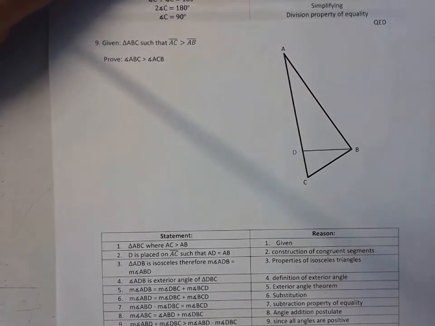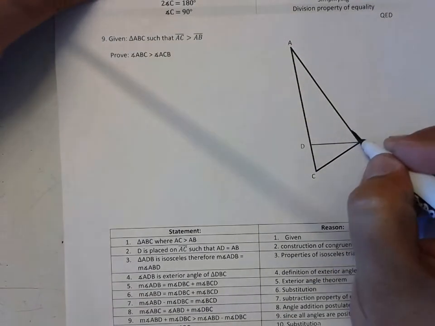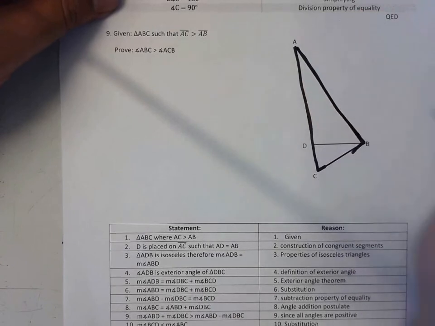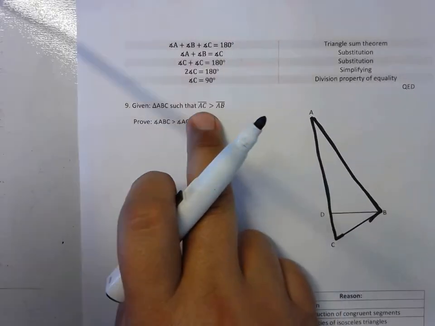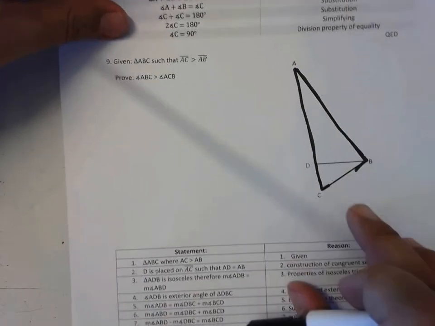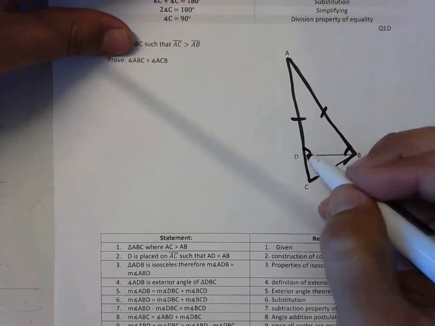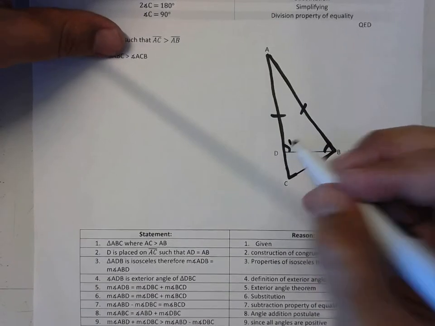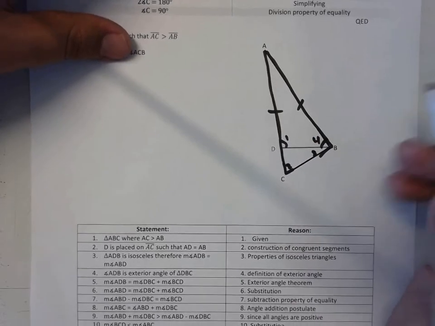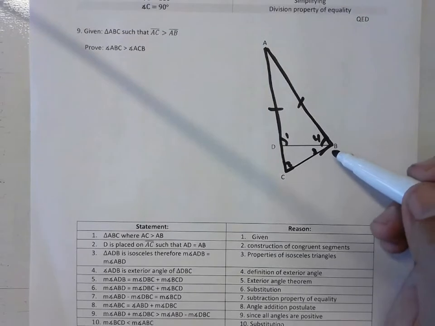This proof here, you're trying to prove that angle ABC is bigger than angle ACB. You're trying to prove that this angle is bigger than that angle since this side is bigger than that side. How do you know this AC is bigger than AB? Because that's how they drew it in the given. To do this, you need to draw a line again and create an isosceles triangle. These angles are equal. This is an exterior angle, which means angle 1 equals 2 plus 3. But angle 4 equals angle 1 because it's isosceles. Therefore, since 1 equals 2 plus 3, 4 also equals 2 plus 3.